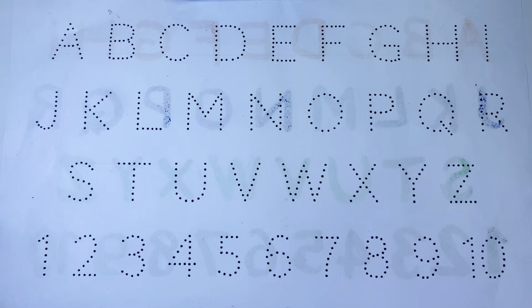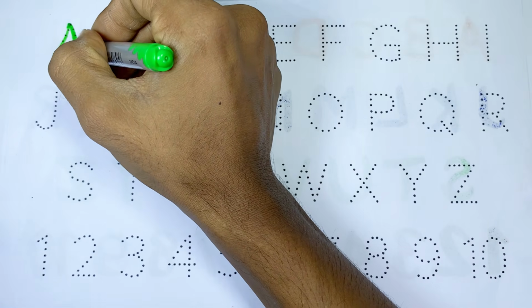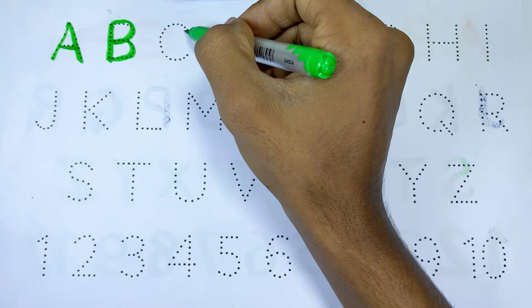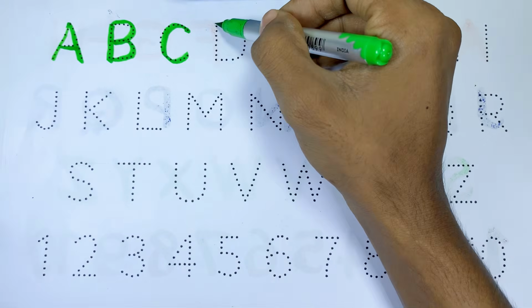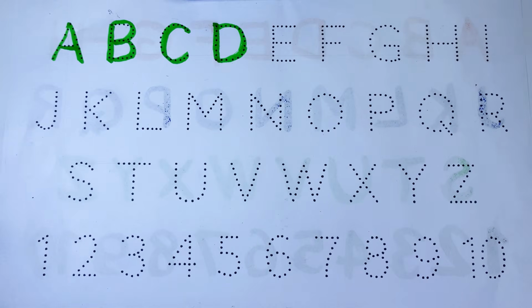Kids, now you draw A. A for apple, B for ball, C for cat, D for dog. Okay, so now you draw E.